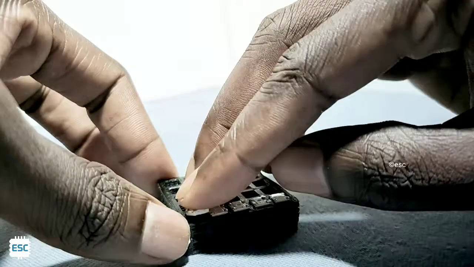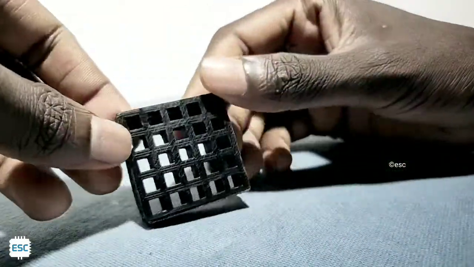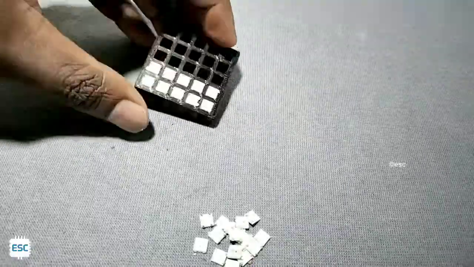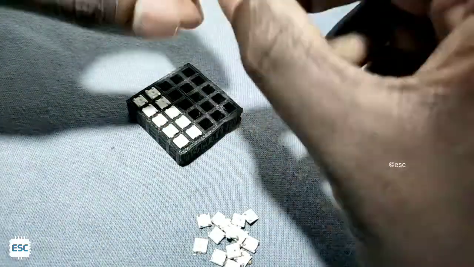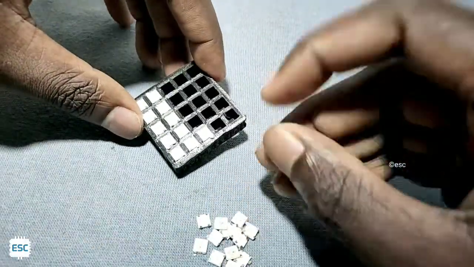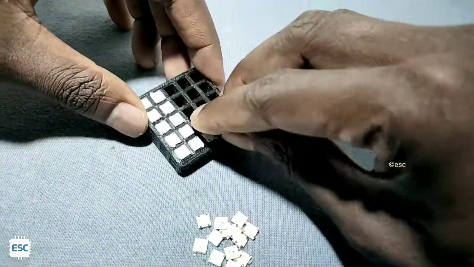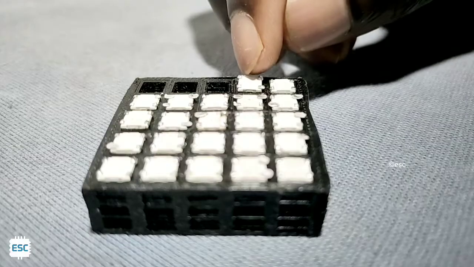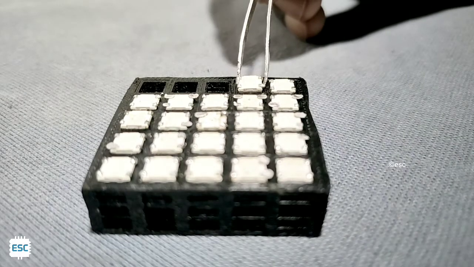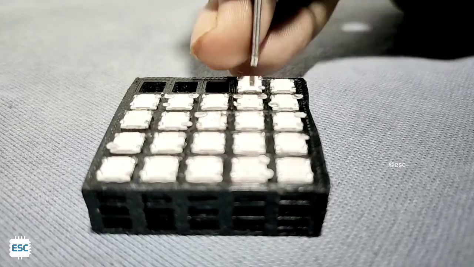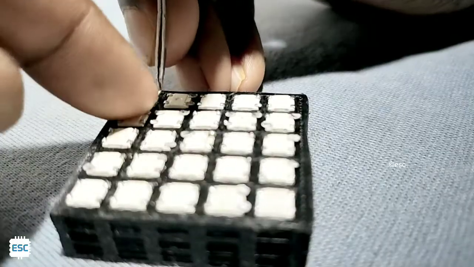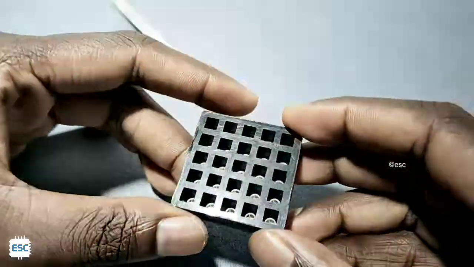Remember, all LEDs must face the same way. Please do this with some extra care, because if you place the LEDs in the wrong position, it is very hard to replace.